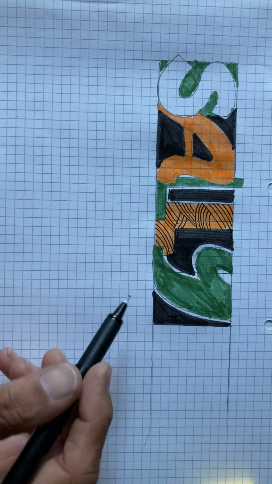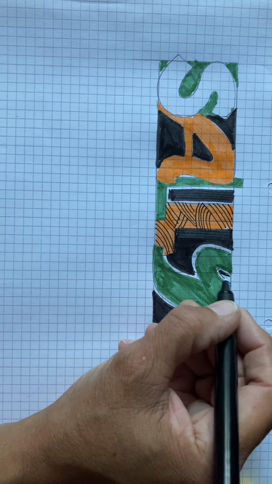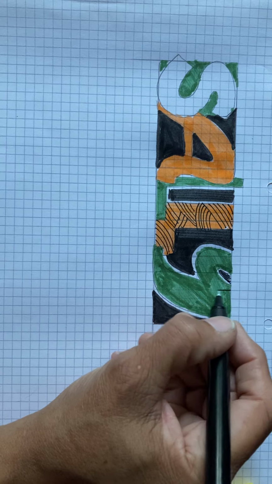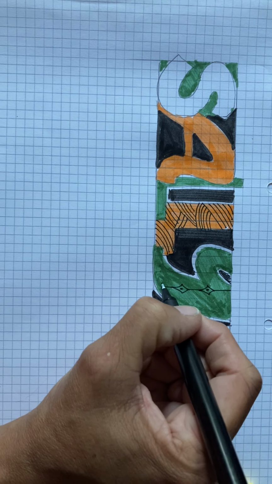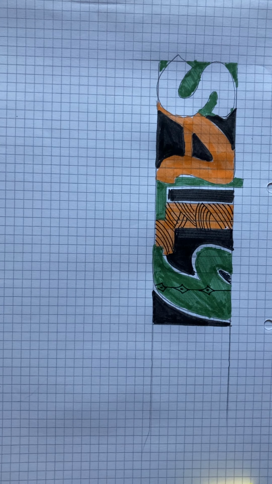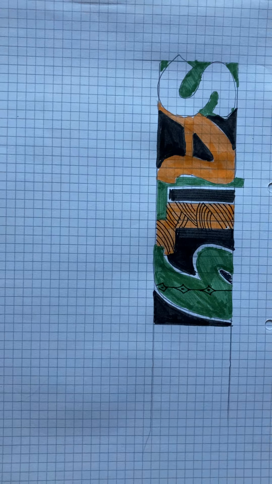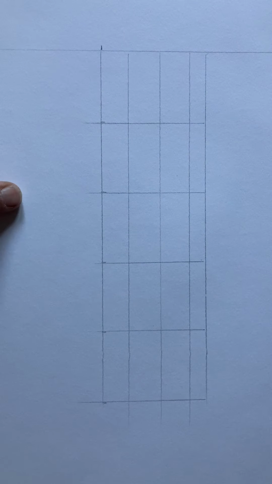You could do more. Whatever you like, really. There are all sorts of techniques and all sorts of things you can do. And what we're aiming for is that you should feel confident to play around with all these ideas. If you don't like squared paper, you can create your own grid, which is what I've done there.